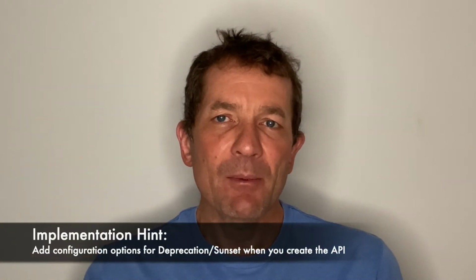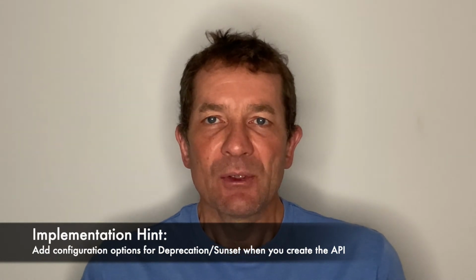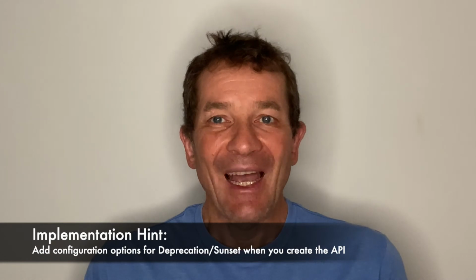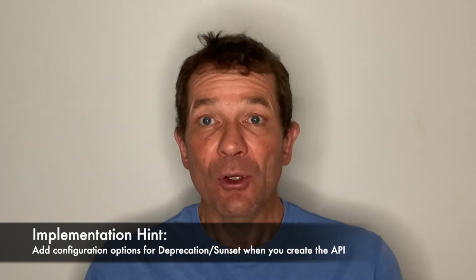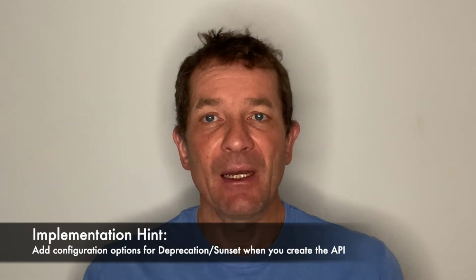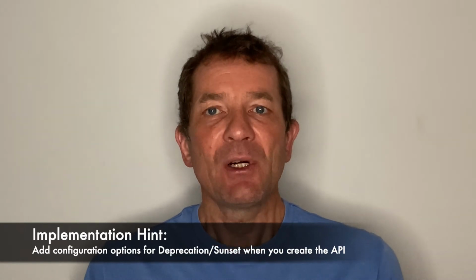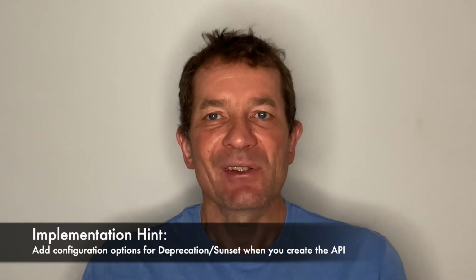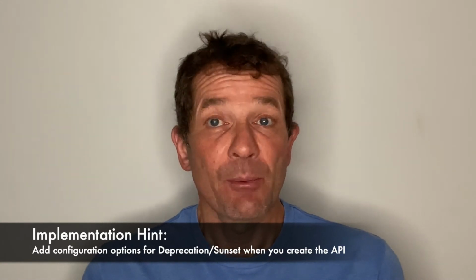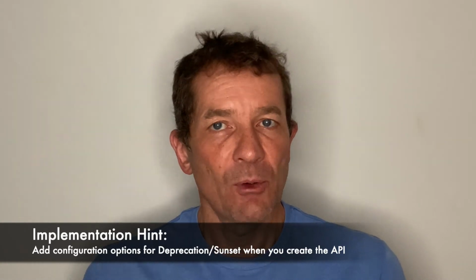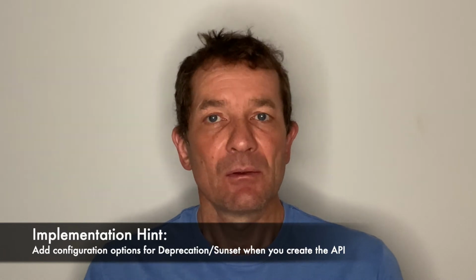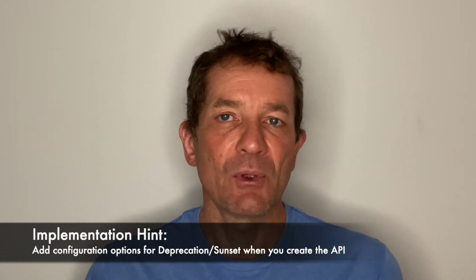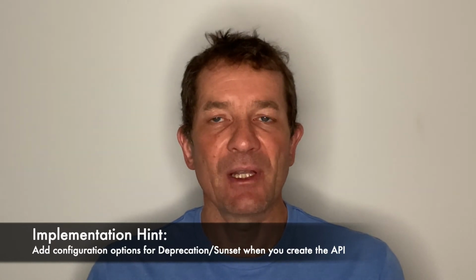My recommendation also would be to not directly add this in code, but to add a configuration to your API from the very beginning, saying that whenever I know when I'm going to shut down my API, I can just add this little piece of information to my configuration file for my API, and then this sunset header will start showing up, and the same is what you can do for the deprecation header as well.